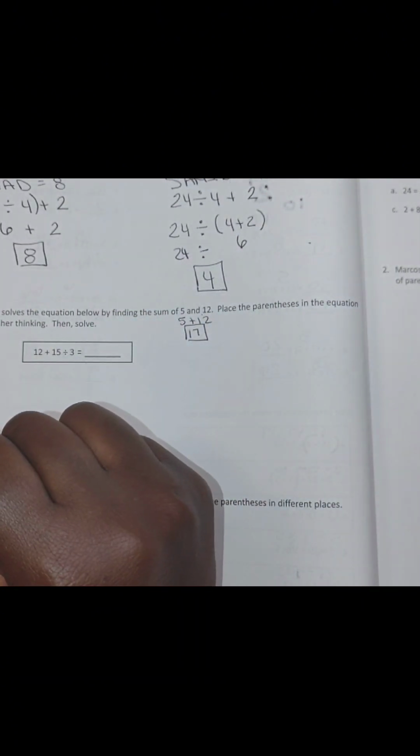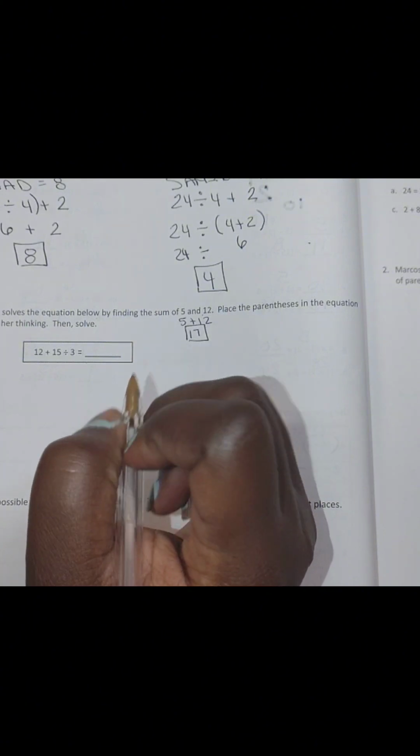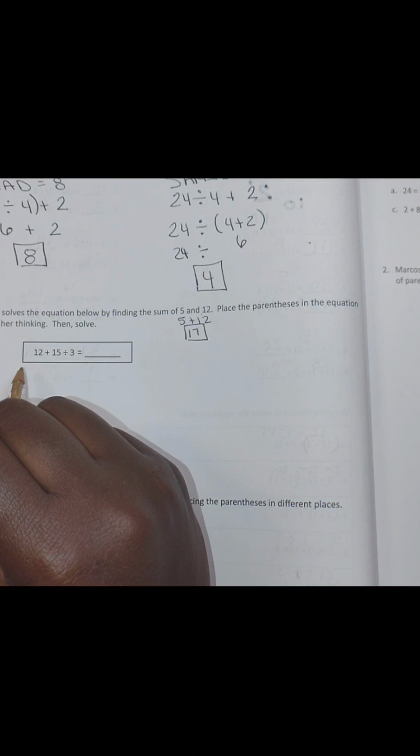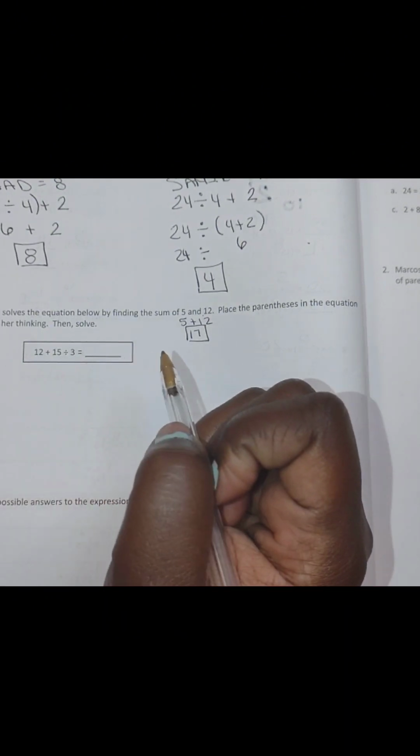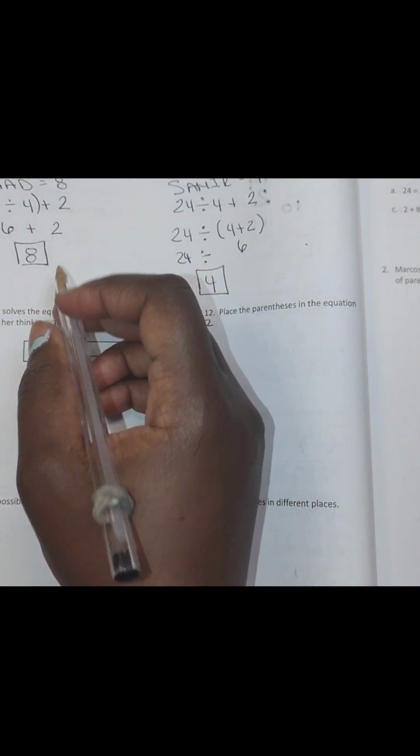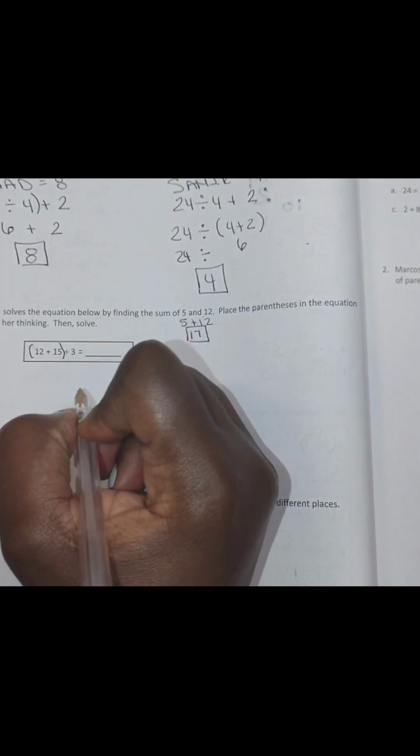Okay. So, if I were to place the parentheses, first, I'm worried because there's no 5 here. There's only a 15 that's close, right? That's not 5. So I just do this because that's as close as we're going to get, right?